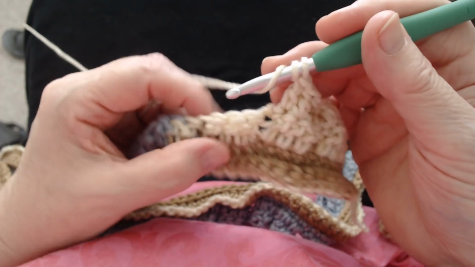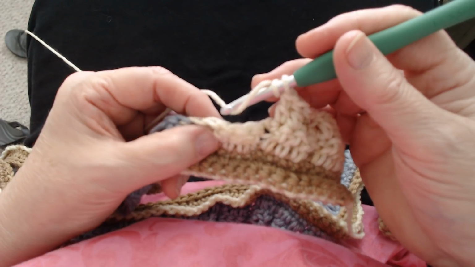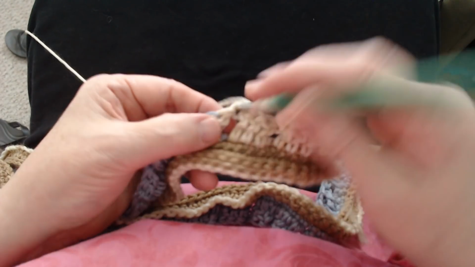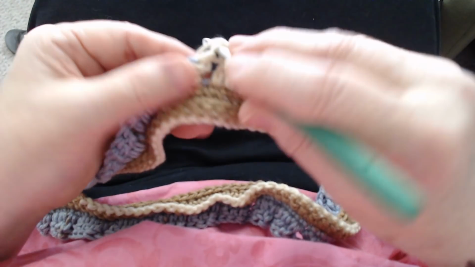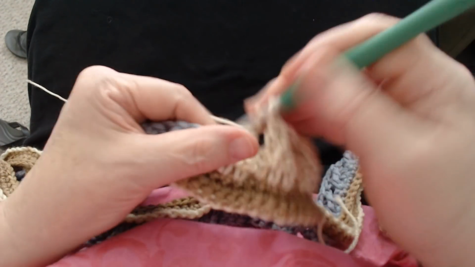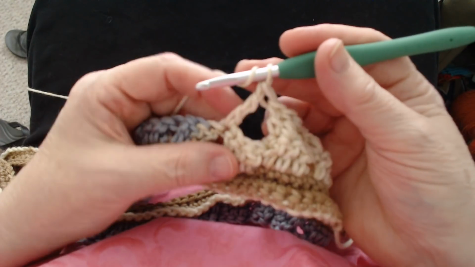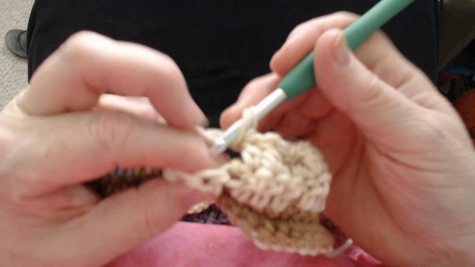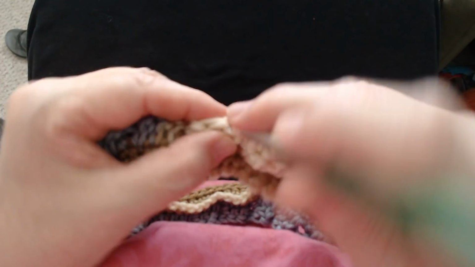Yarn over twice. Skip these 3. Go into this little hole right here, and do your triple crochet. Yarn over, then you're going to double crochet in front of that. So pick up the first one.